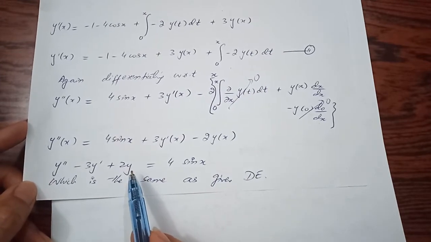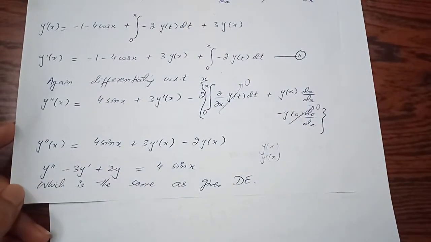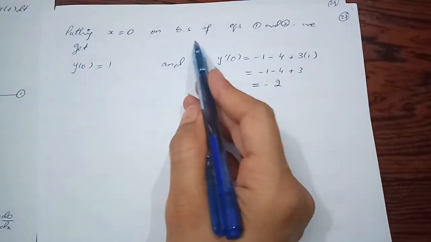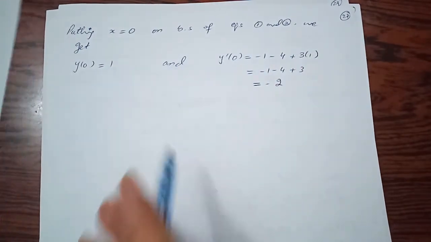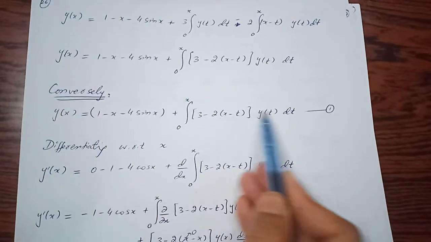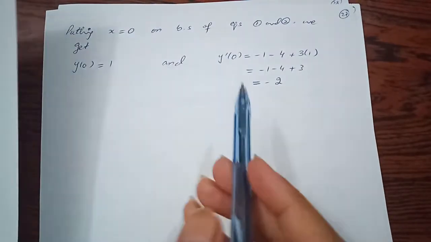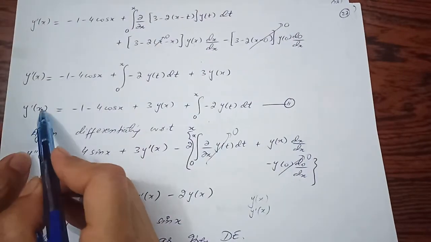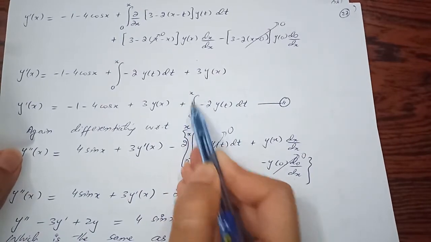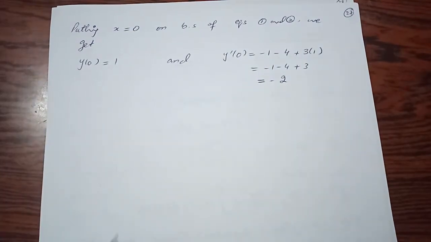Now we need some initial conditions, and the initial conditions must be on y of x and on y prime of x. The initial point will be 0, so plug in 0. Put x equals 0 on both sides of equations 1 and 2. In equation number 1, when we use 0 here, we get y of 0, so simplify; wherever you have x, just plug in 0. We get y of 0 as finally 1. And then in equation number 2, for y prime of 0, put x as 0. We get 0 here, and the integration from 0 to 0 is also 0. So you will get this. These are your initial conditions.